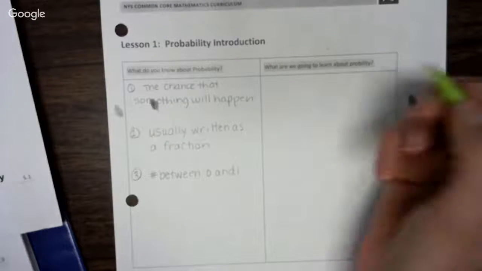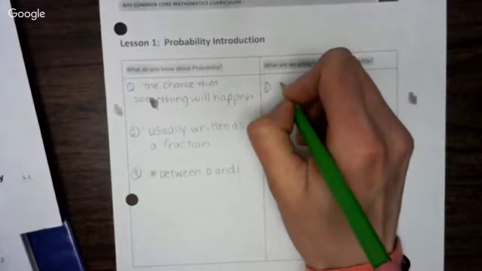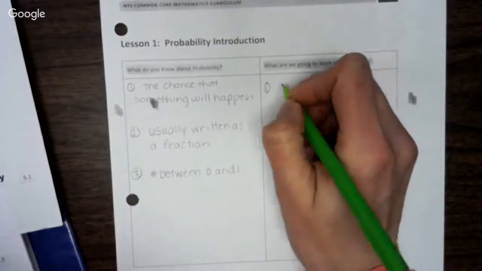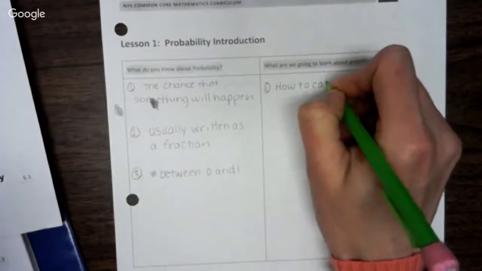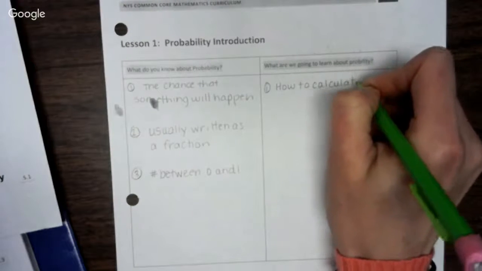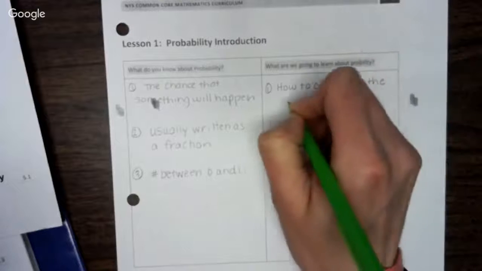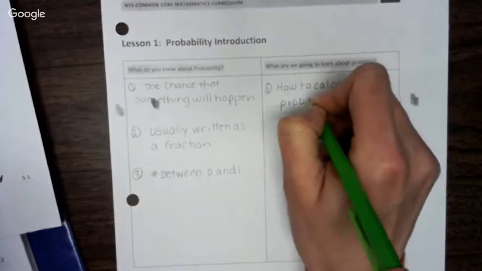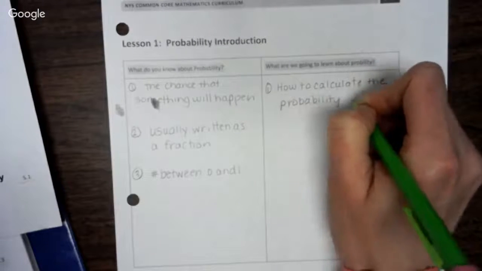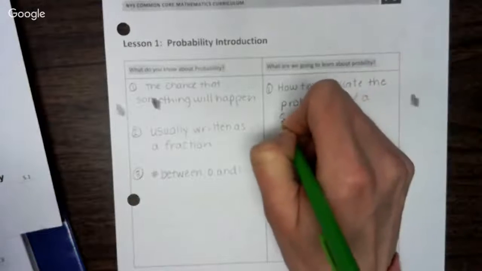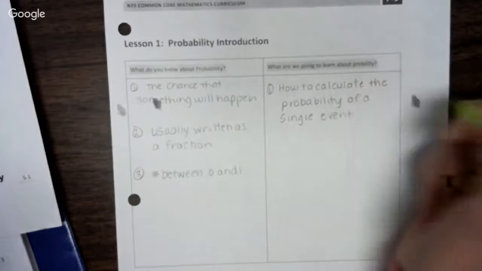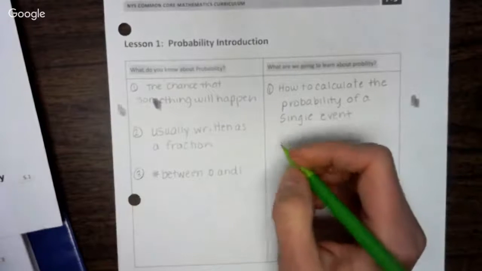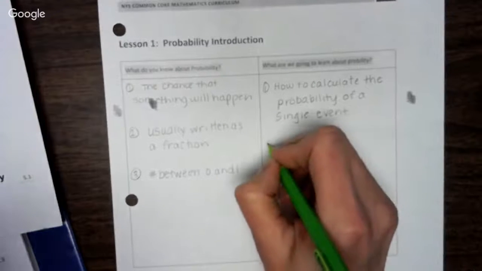All right, so what are we going to learn about in this probability module? We're going to learn how to calculate the probability of a single event. We are going to learn about how to calculate the probability of more than one event.